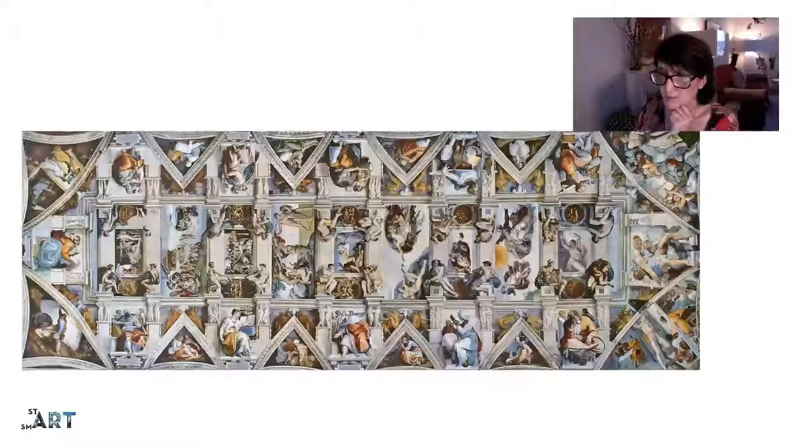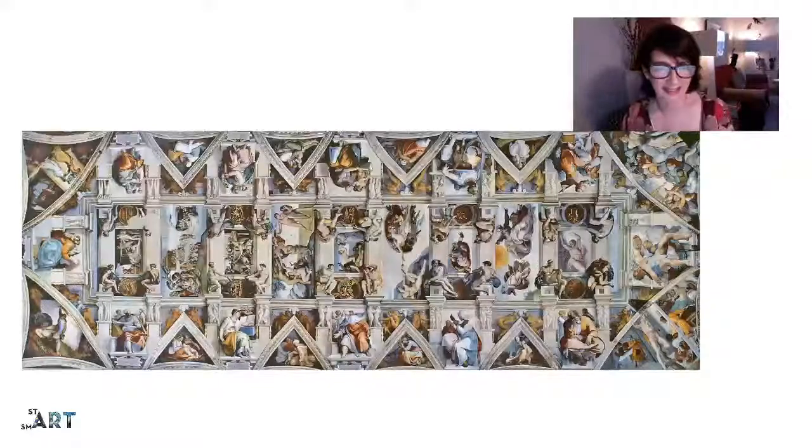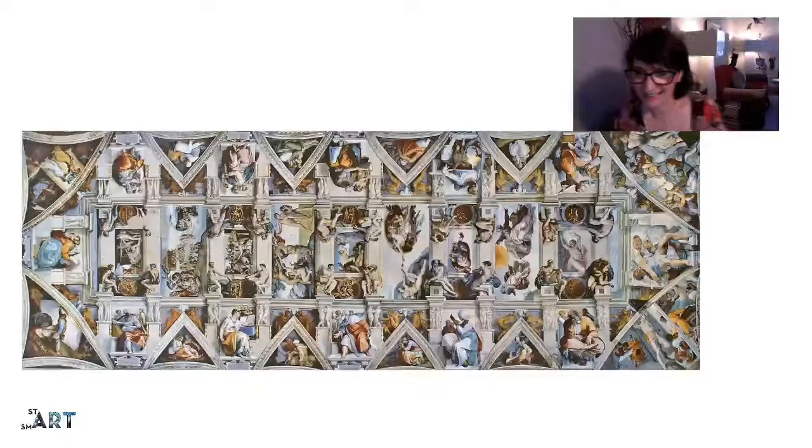Let me see if I can find Eve. I know I have the view of Eve. Just give me one second. Or if not, I will get it for you tomorrow, because it's interesting that you were looking at that, Lucian, because when I first saw the ceiling, that's the first thing I looked for. Where's the creation of Eve? I wanted to see that.